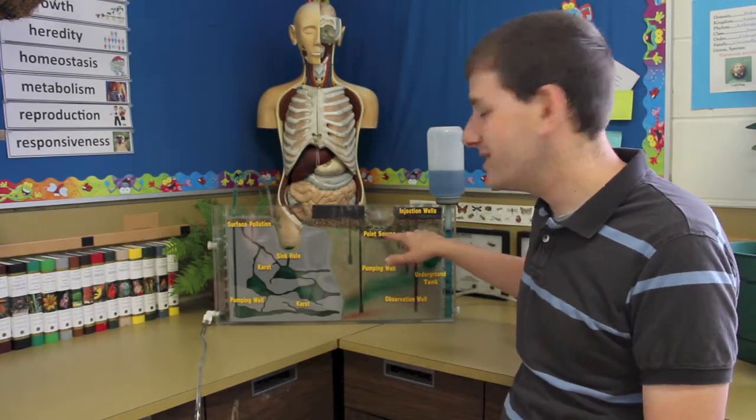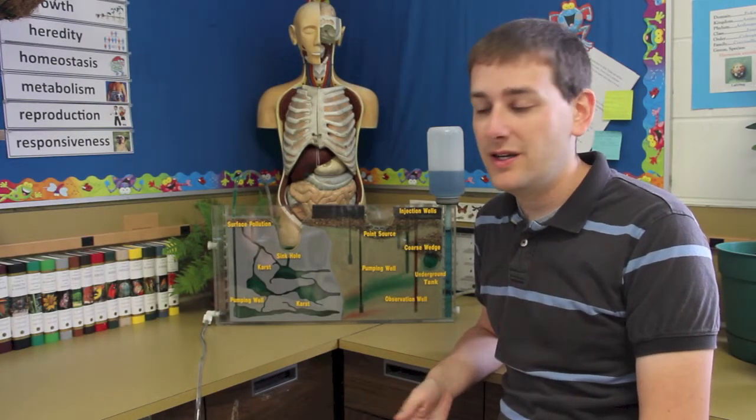Point source pollution, I want to tell you what that means real quick. Point source is like a specific thing. Remember I talked about the tanker truck that maybe it flipped over and it spilled and they didn't get it all cleaned up? That would be considered point source pollution. It comes from one source.